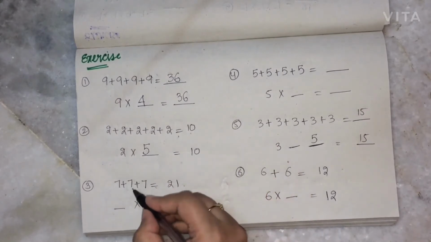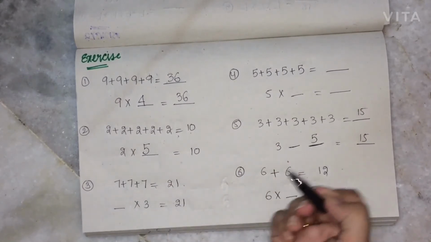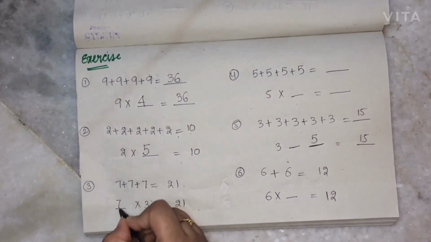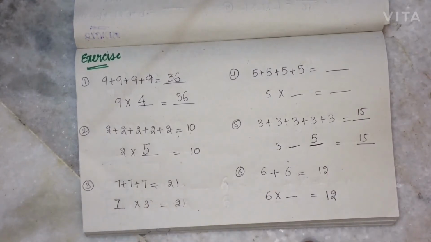So we are adding number 7 for how many times? 3 times. So in this blank what you have to write, 3 is given. So what are we adding 3 times? Number 7, right? You're getting my point.